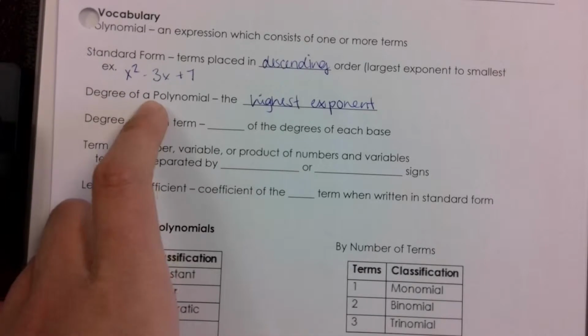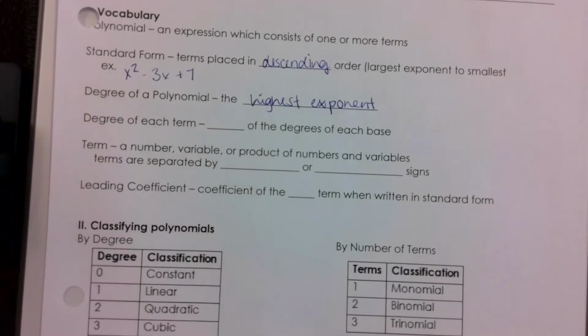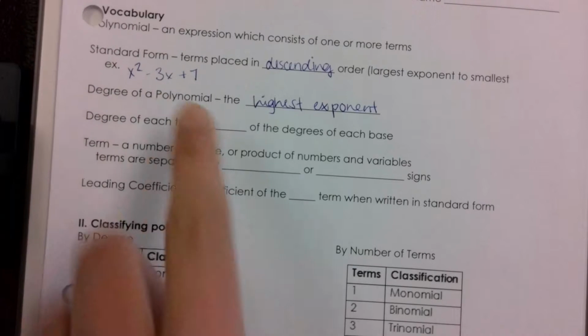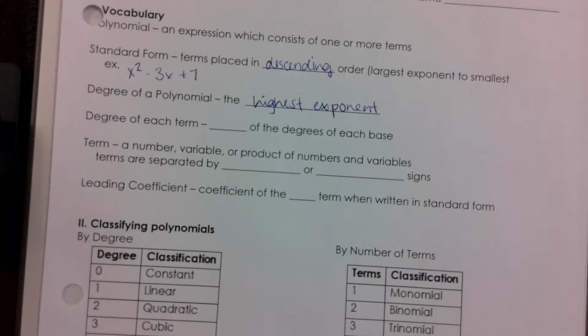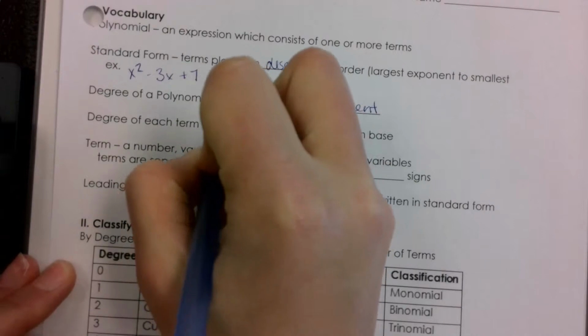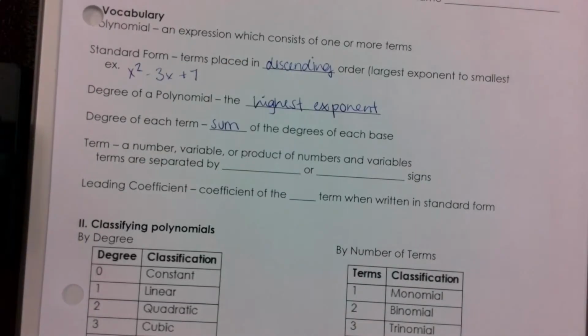So the degree of each term, so if I'm talking about just one term, that would be like just x squared or just negative 3x. So the degree of a term is the sum of the degrees of each base, which is not something that you're going to have to deal with a whole lot in this class, but as you go on later in math, it may show up more when you start having more than one variable in your problems.